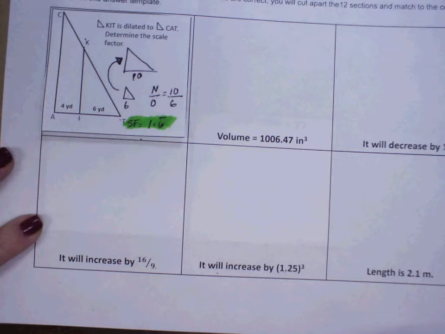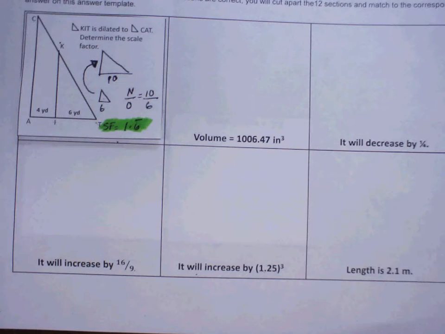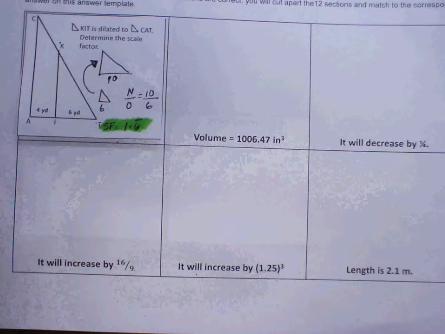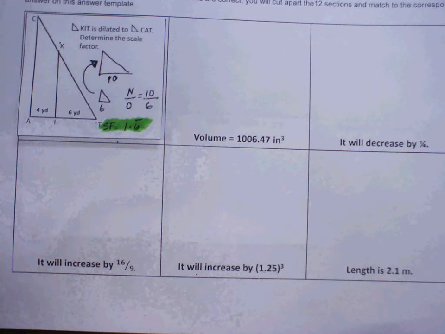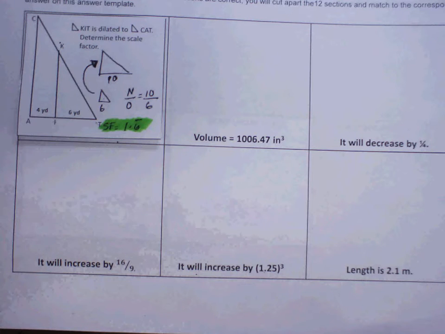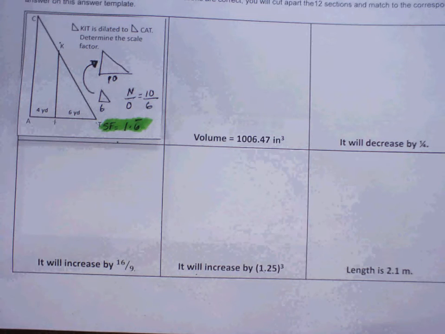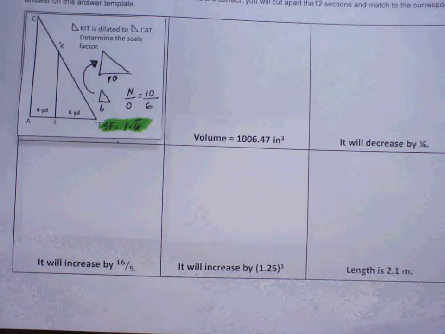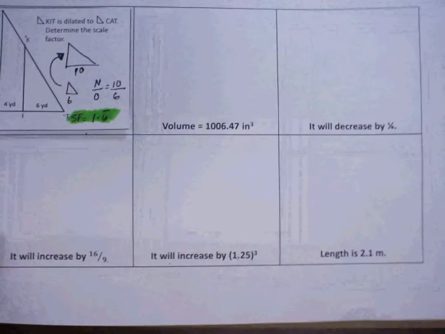All right, so 1.6 goes over here. If you finish cutting everything, yes, you can. Just on Fridays.